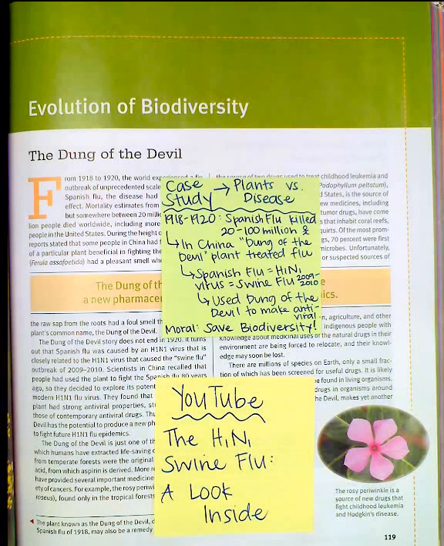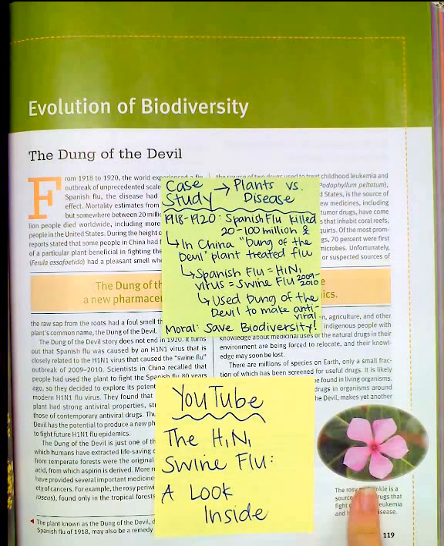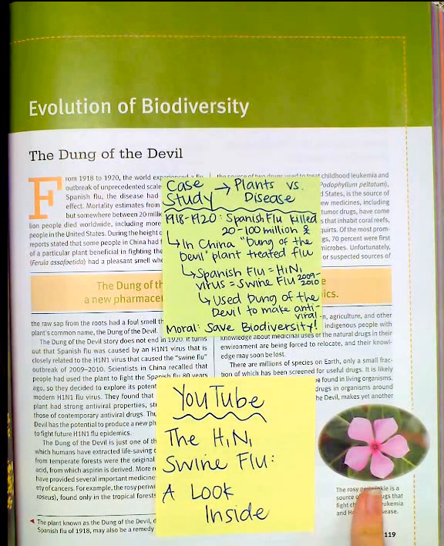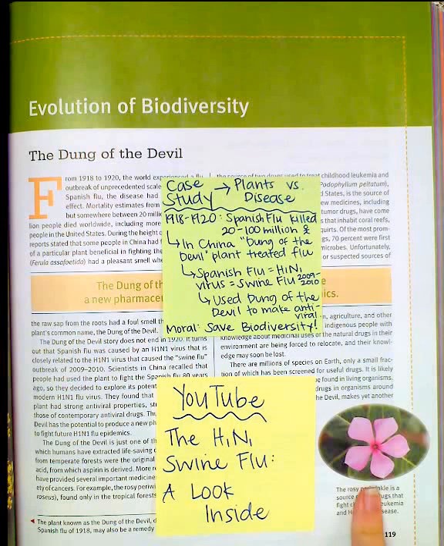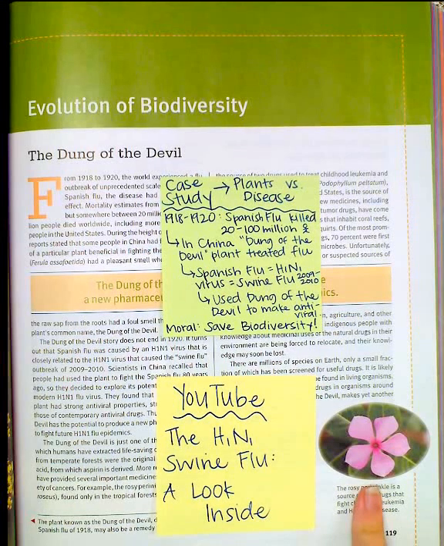So in 1918 until about 1920, there was a kind of an epidemic that went through Spain. They called it the Spanish flu, and it killed between 20 and 100 million people. Now, in China, during around the same time, they were using this plant, called the dung of the devil, that treated flu.